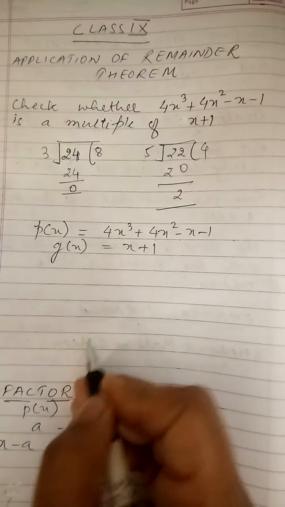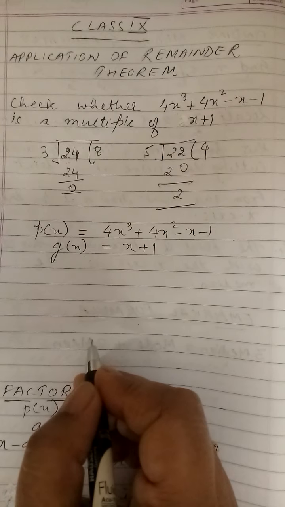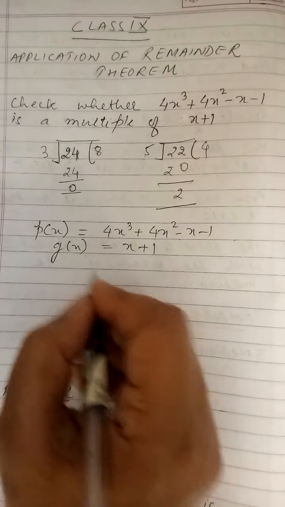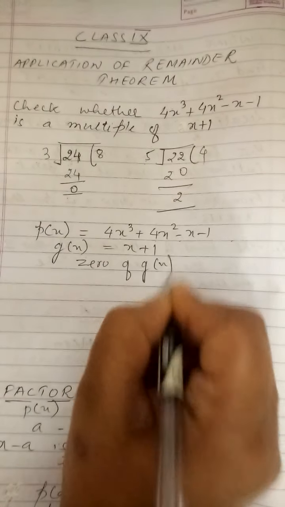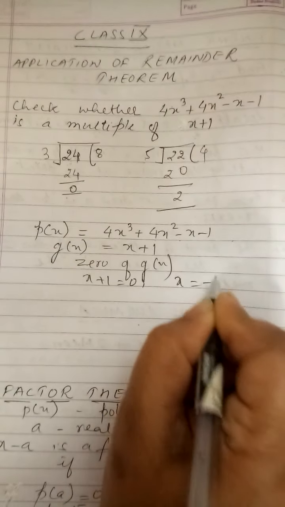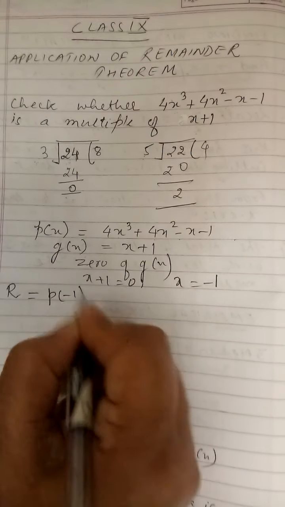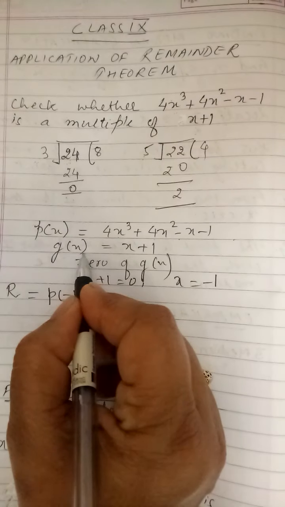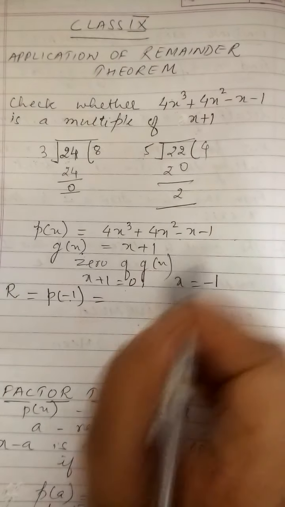Now you can either solve this question by doing the process of long division. If you do not want to do that, you can directly apply the remainder theorem over here to find the remainder. So to find the remainder over here, what did I tell you earlier? You will find the zero of, first of all, g(x). So I get x plus 1 equal to 0, or I get x equal to minus 1. So the remainder becomes p of minus 1. This is what I explained in my previous video. So this is how you find the remainder. You take the smaller polynomial, find its zero. Whatever value you get, replace it everywhere in p(x) by that value.